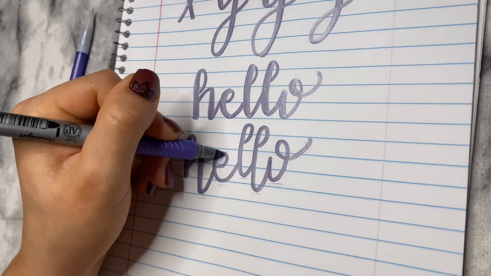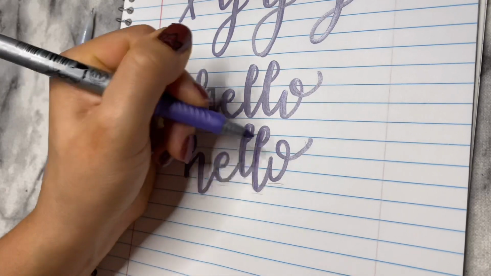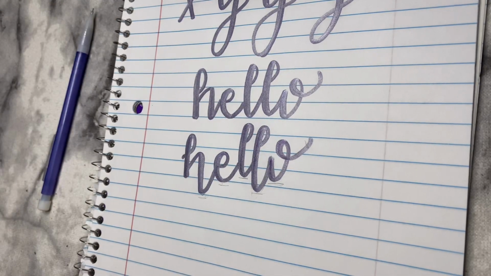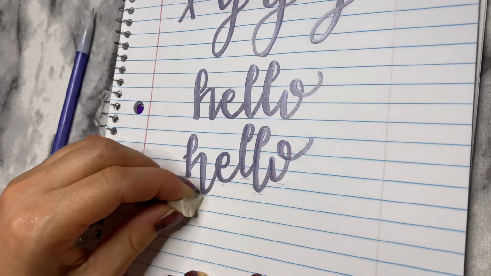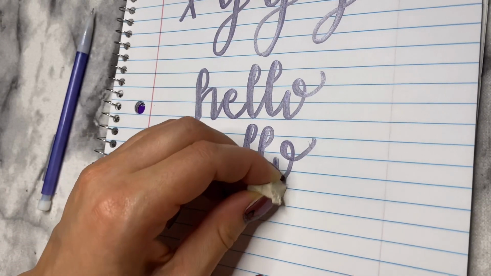And go ahead and try not lifting your pen between the letters to see if you can tell the difference when you do it. I think you'll be able to see a big difference. Now I'm just going to go in and erase all my pencil marks.